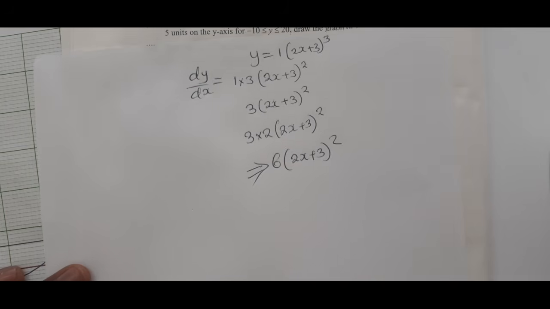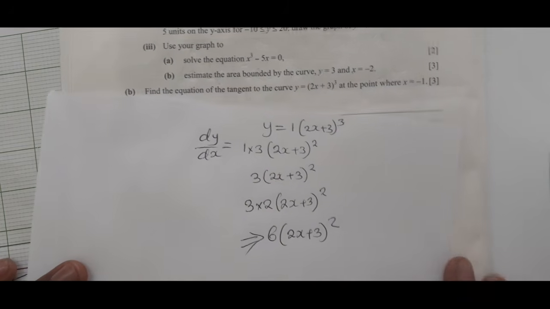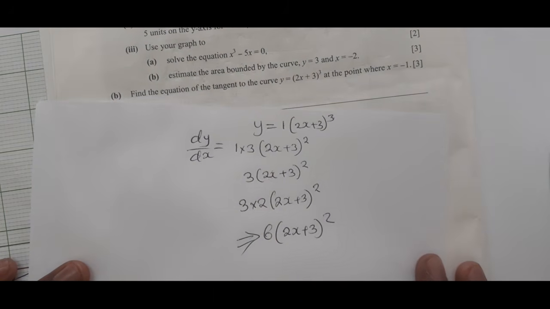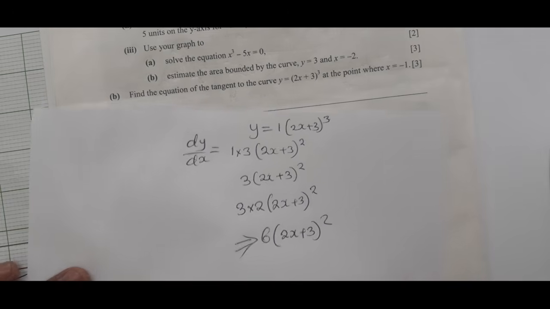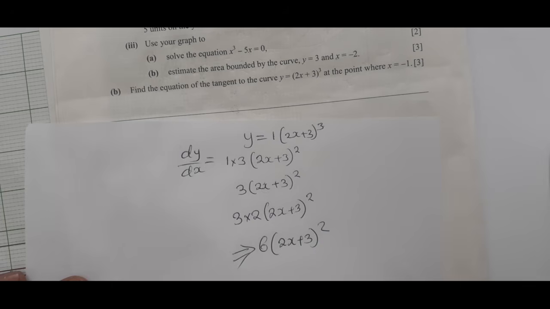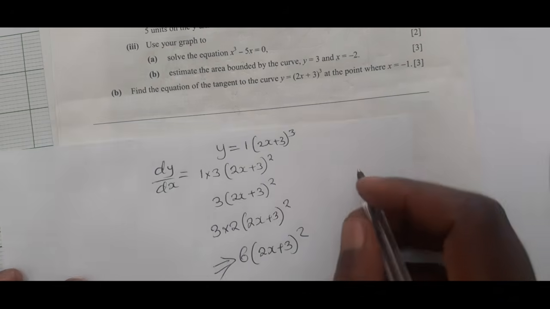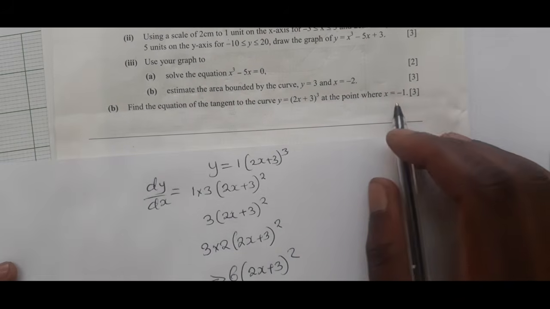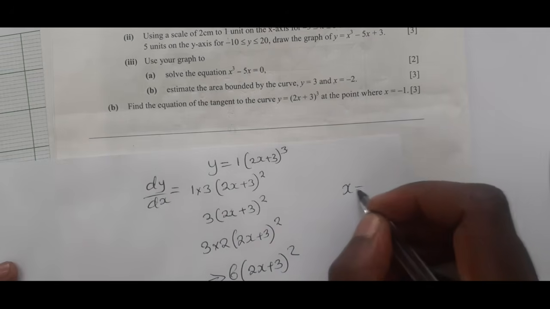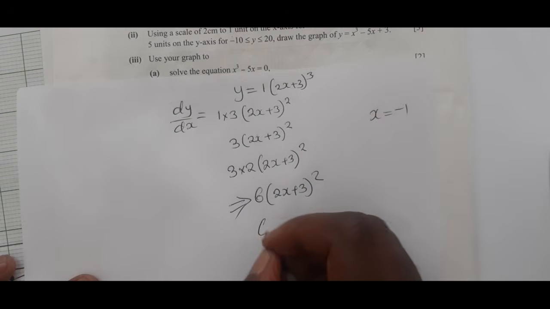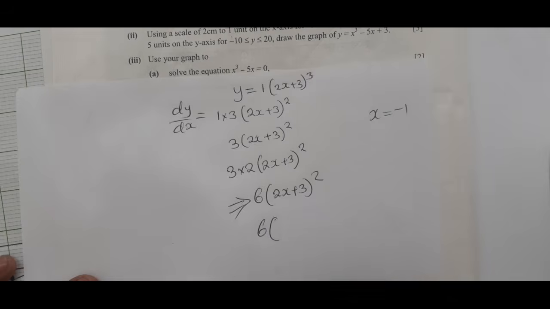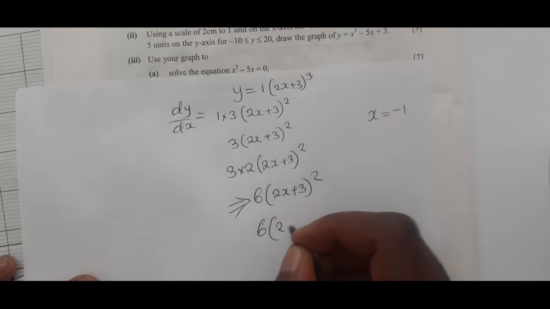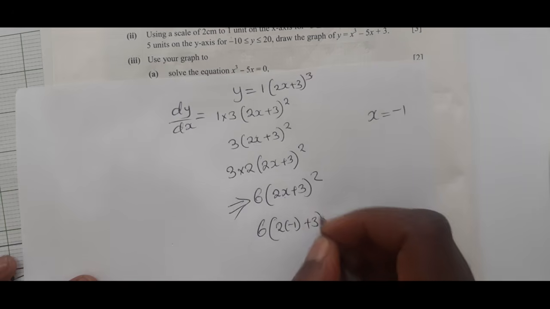Then at this point, we need to find the actual gradient. How do we find the actual gradient now? We have been told that x is equal to -1. So we're going to say 6 times (2(-1) + 3)^2.